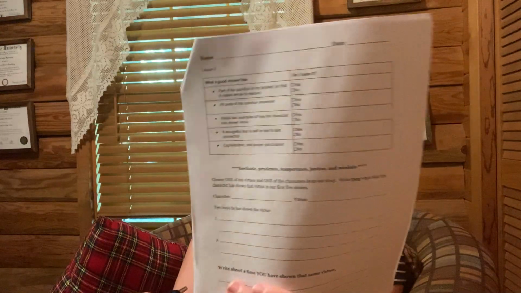Interesting idea. All right, scholars, so now let's turn to lesson 5 in our packet with the geese on it. I'm going to give you a little bit of time to find it. Pause your device if you need to. We're going to work on it together a little bit here. Okay, so let's read the rubric first. Part of the question is in my answer so that it makes sense to readers. All parts of the question are answered. You wrote 2 examples of how the character has shown virtue, a thoughtful text-to-self or text-to-text connection, capitalization, and punctuation.